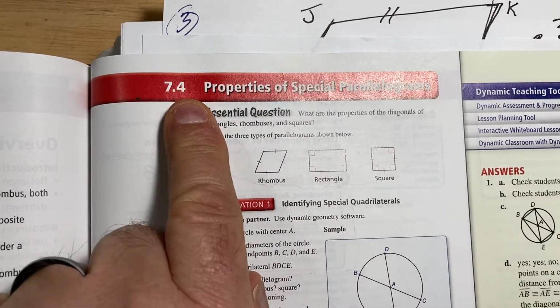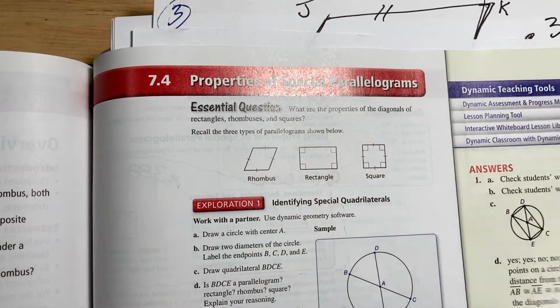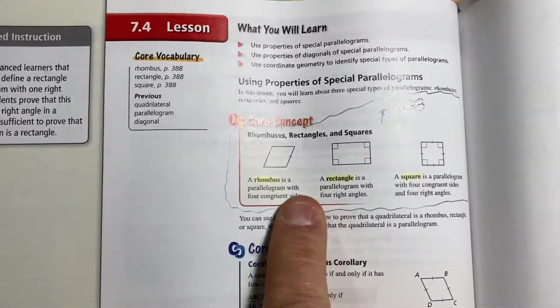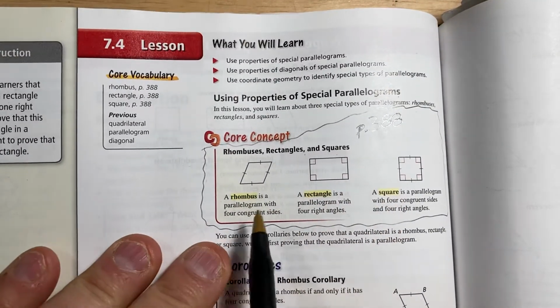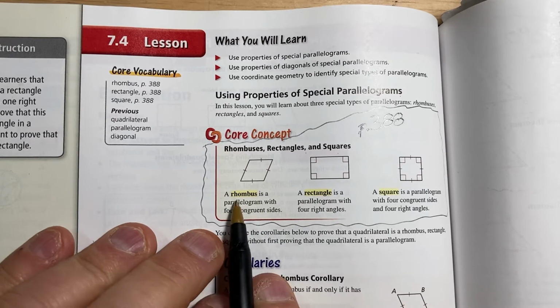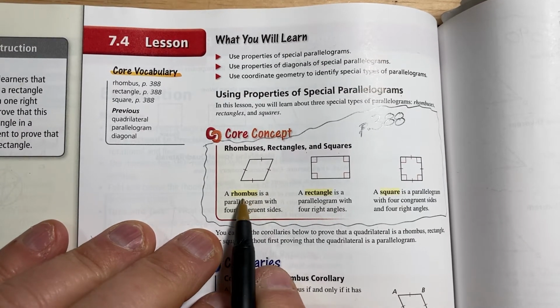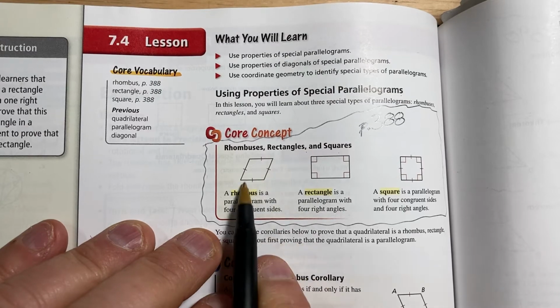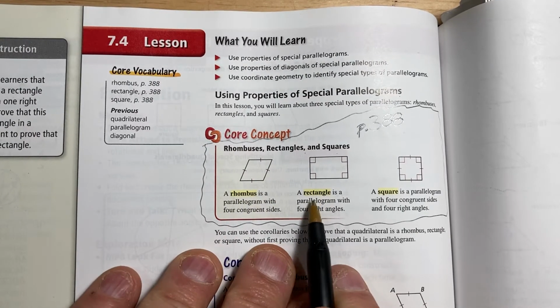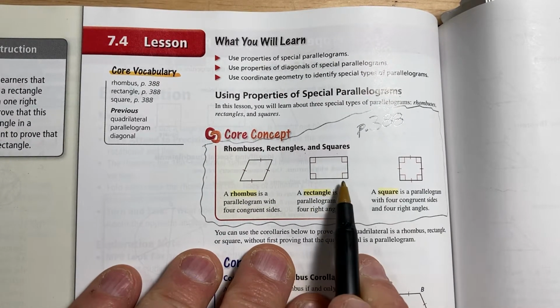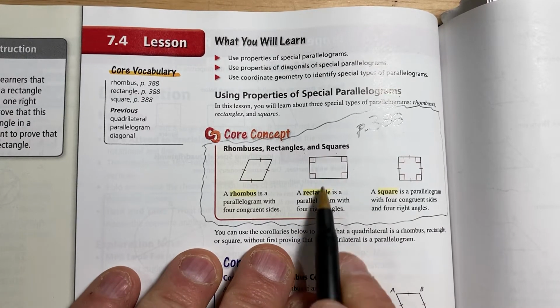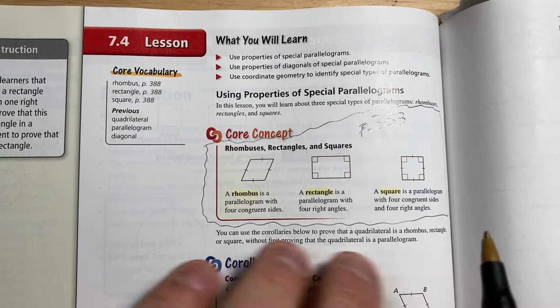Alrighty then. 7.4, properties of special parallelograms. Special parallelograms, this goes in your notebooks. Rhombus, rectangle, and square. A rhombus is a parallelogram with 4 congruent sides. It's always going to be a parallelogram as it has 4 congruent sides. A rectangle is a parallelogram with 4 right angles. It's always going to be a parallelogram.